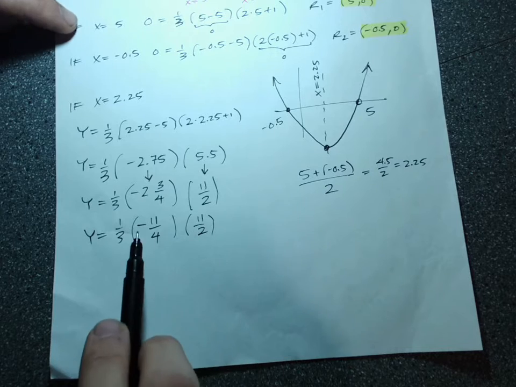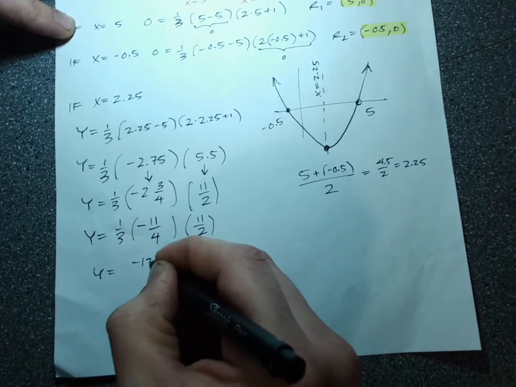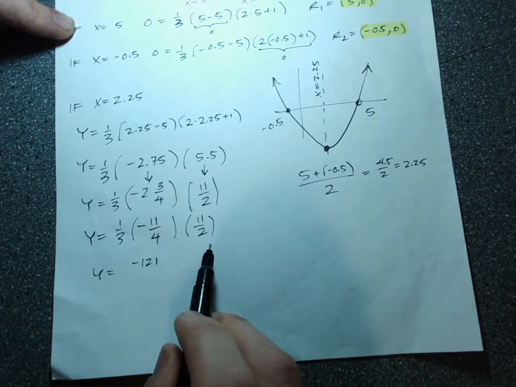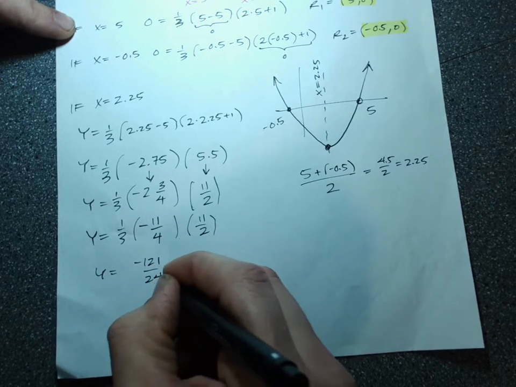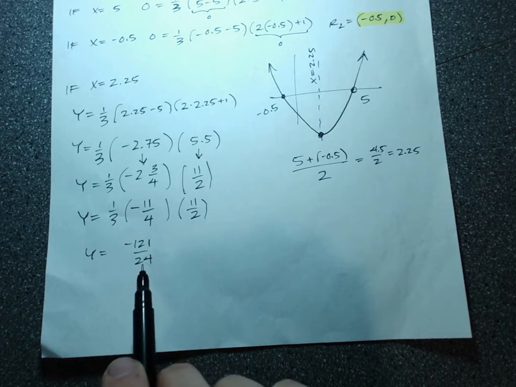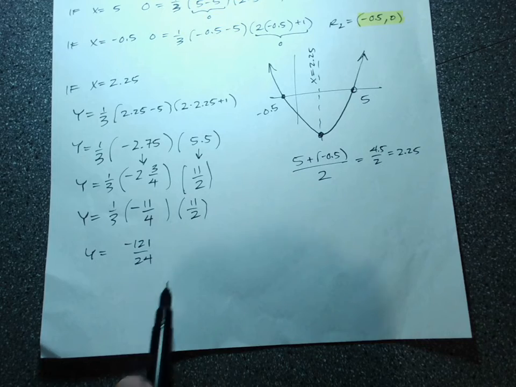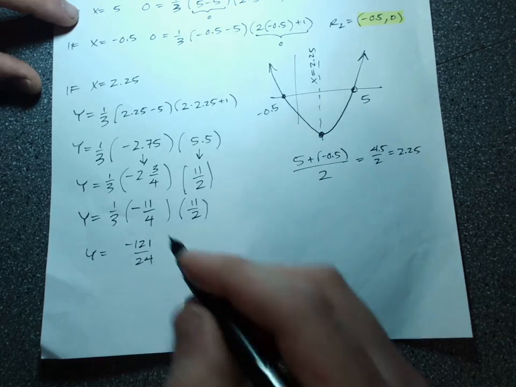Okay, so that's the y value, and then we just need to multiply these fractions. To multiply them, you just multiply all the numbers on top, negative 121, and multiply all the numbers on bottom, 24. So if the problem had asked for the exact y value of the vertex, this would be the necessary fraction.